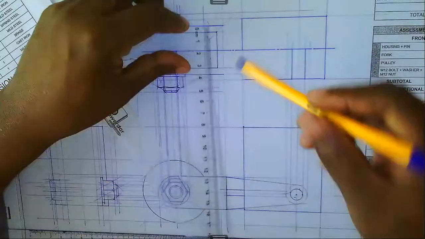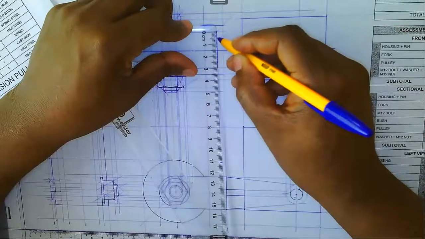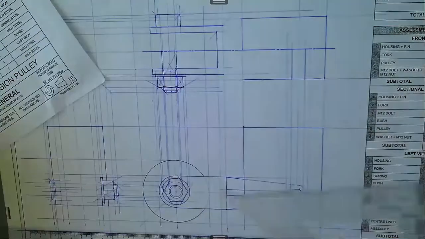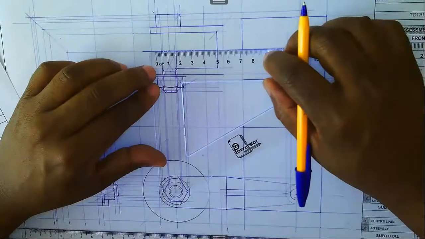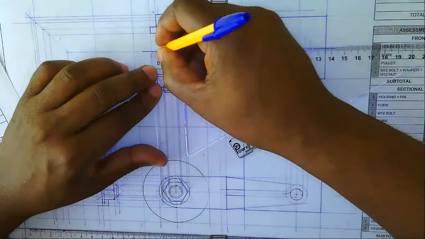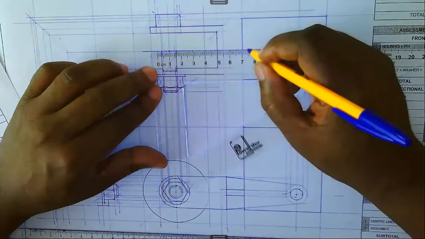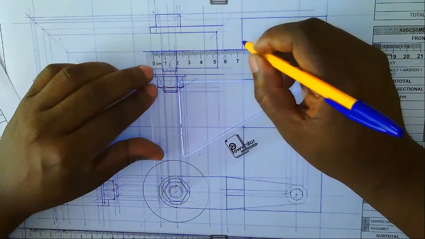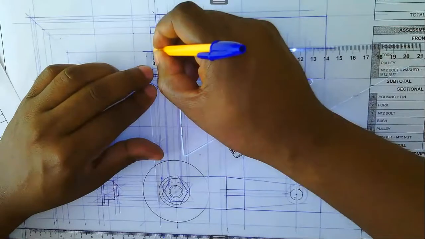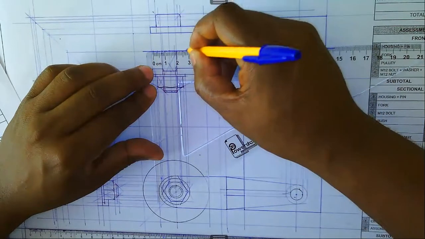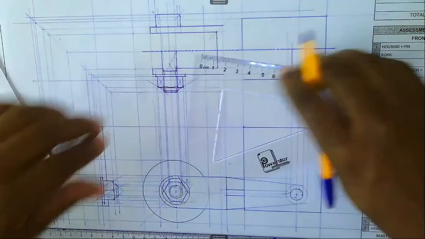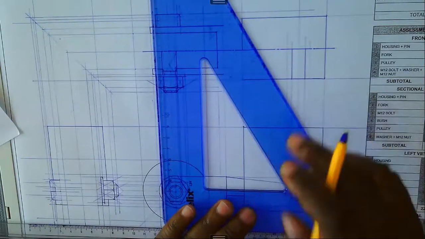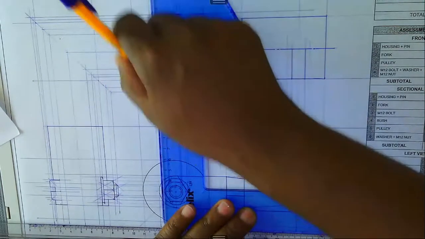Okay, so we are going to measure 5 and also 5 here. Like that. Right, we also need to measure 28. 15. 28 will be here, which is 14, 28. Take this one. We cannot see the bush from the front view, so we are just going to localize this like that.